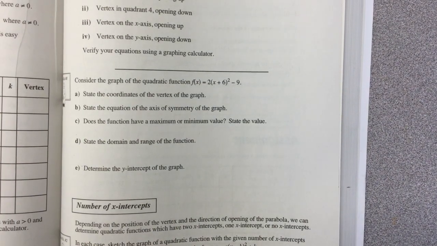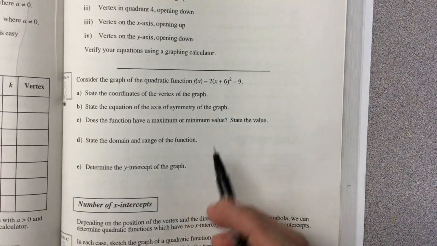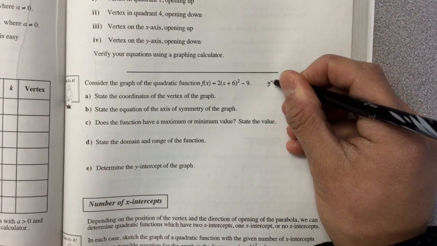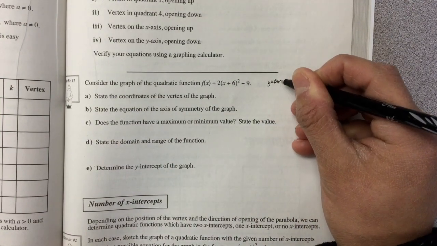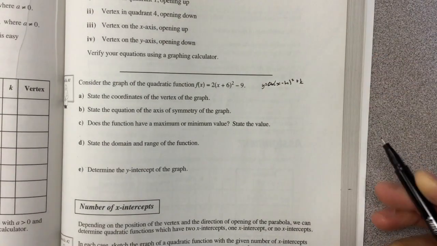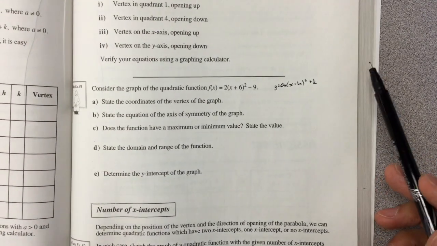We're just going to be looking at quadratic functions and analyzing the graph of y equals a(x minus h) squared plus k. So in class we're going to go through the investigation, but I just want to make sure you have these examples done.